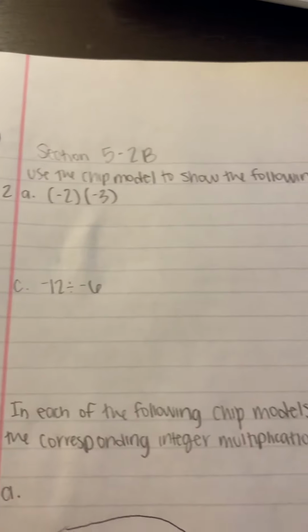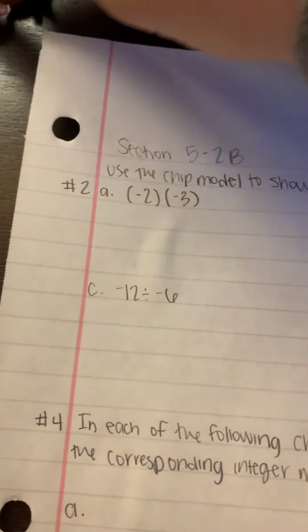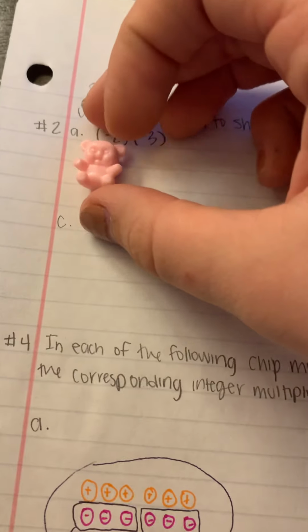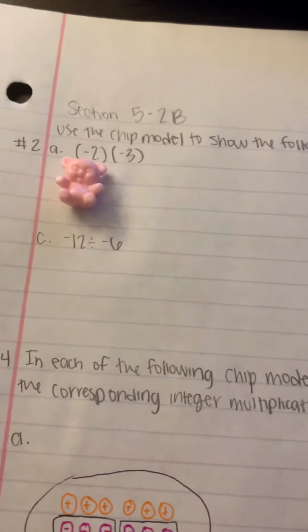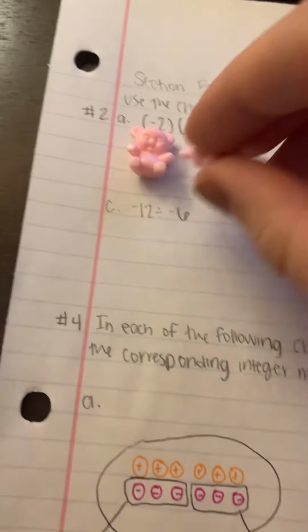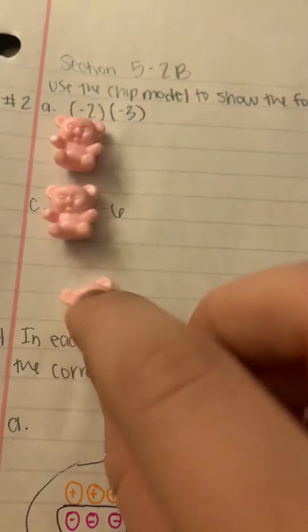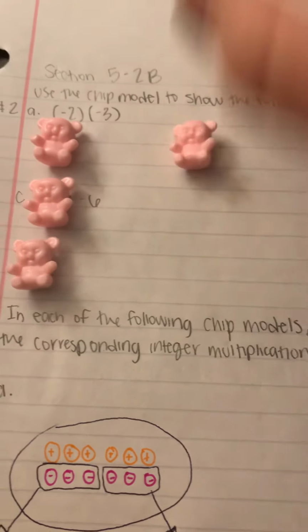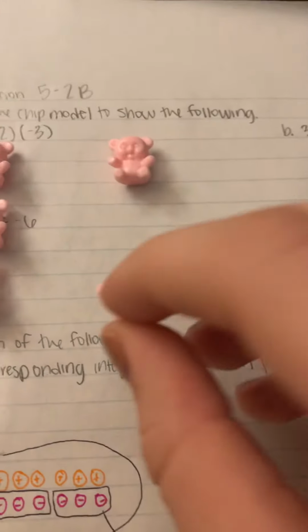So I will be using manipulatives. In this case, the pink bears will be positive. So we're going to make 2 groups.